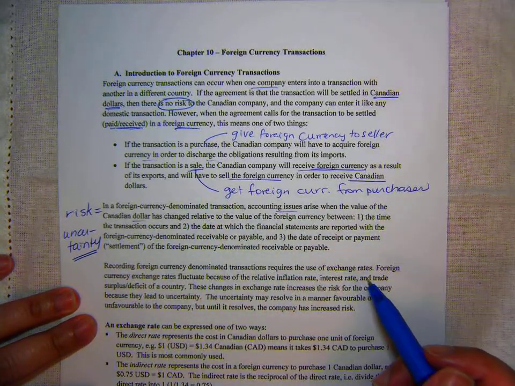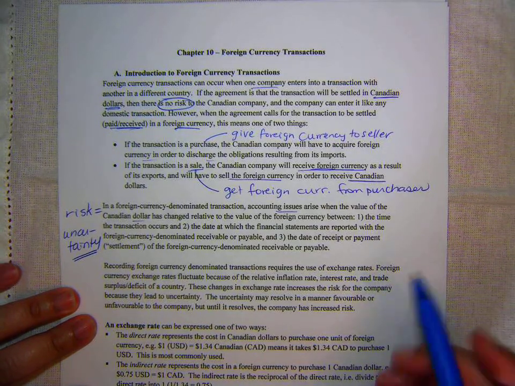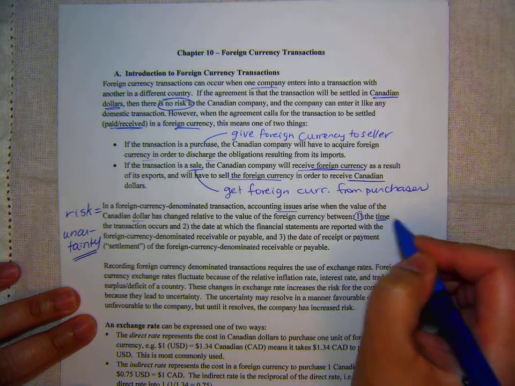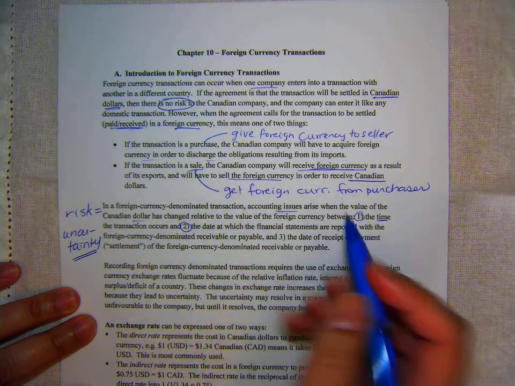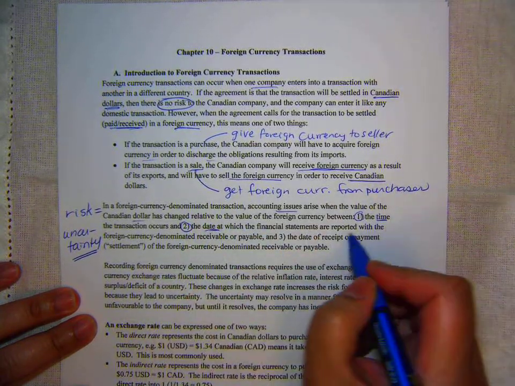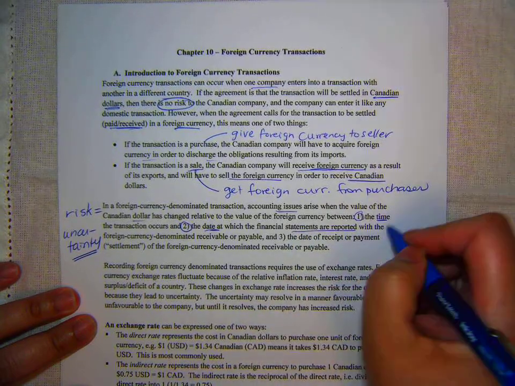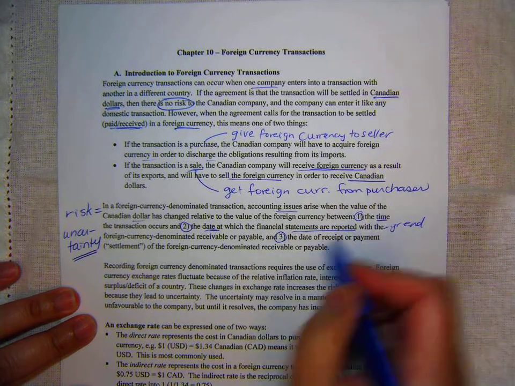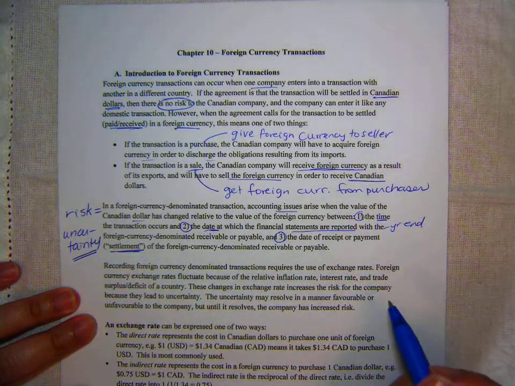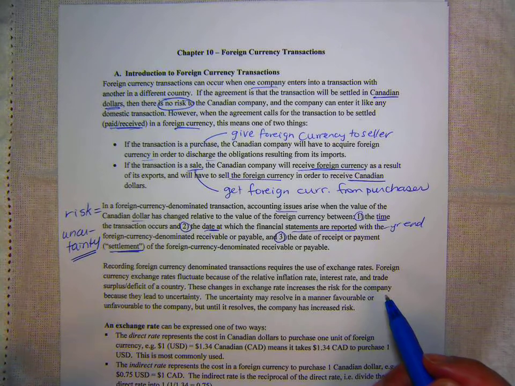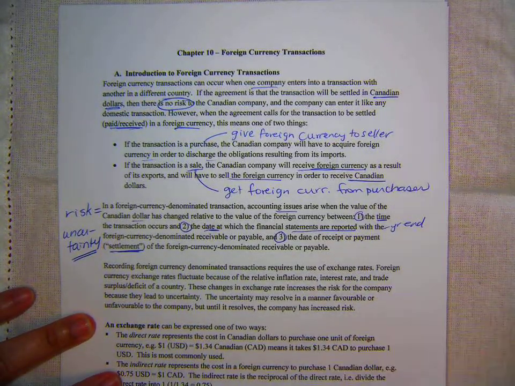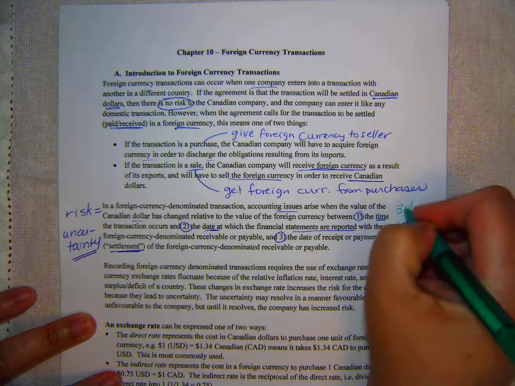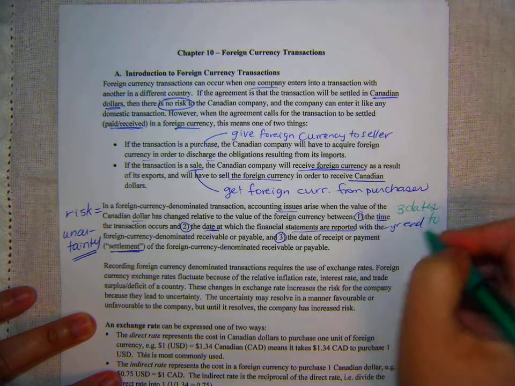So we're going to look at 3 dates: the time the transaction occurs, the date financial statements are reported, so we're talking about year or quarter end, and the actual settlement of the foreign currency receivable or payable. So those are all we're going to look at as we go through this.